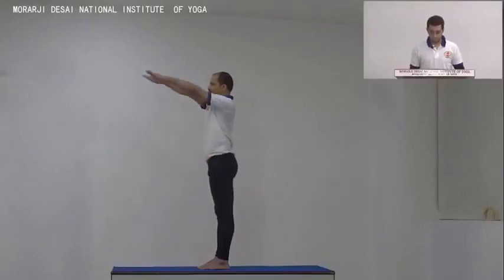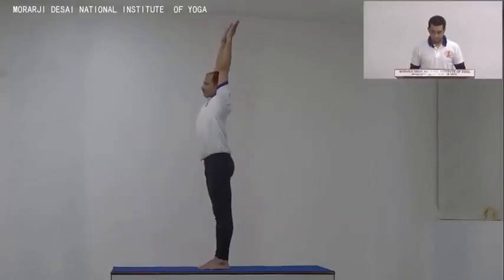Now next practice, Padhastasana. People having severe low back pain shall avoid this practice. First we will do the simplified version. Keep your feet comfortably apart. Inhale, raise your arms up. Stretch your arms. Exhale, slowly bend forward.